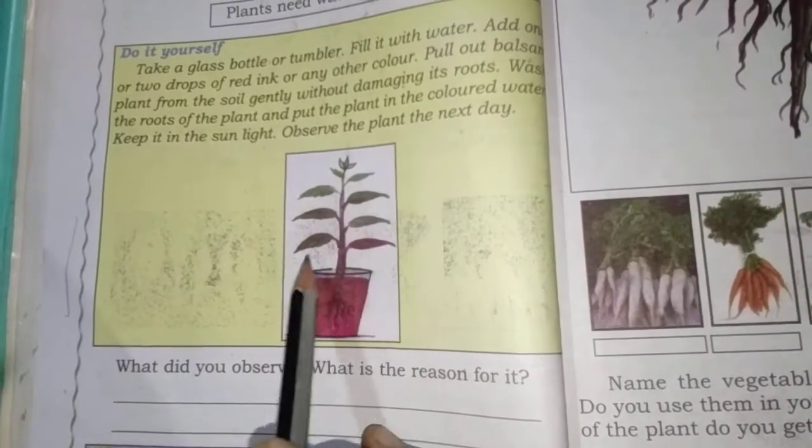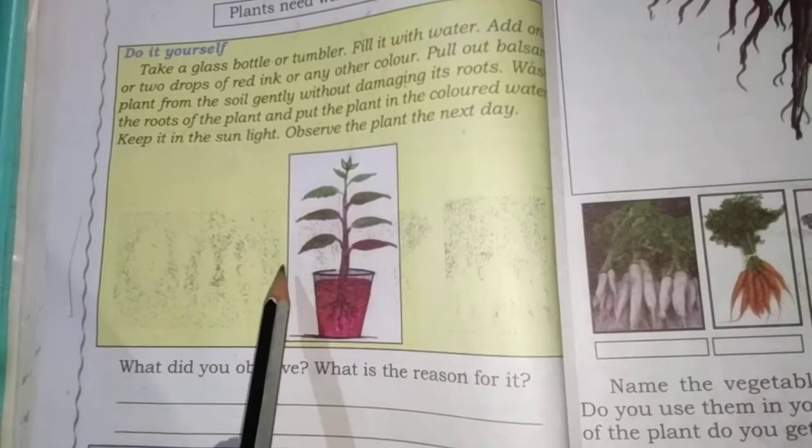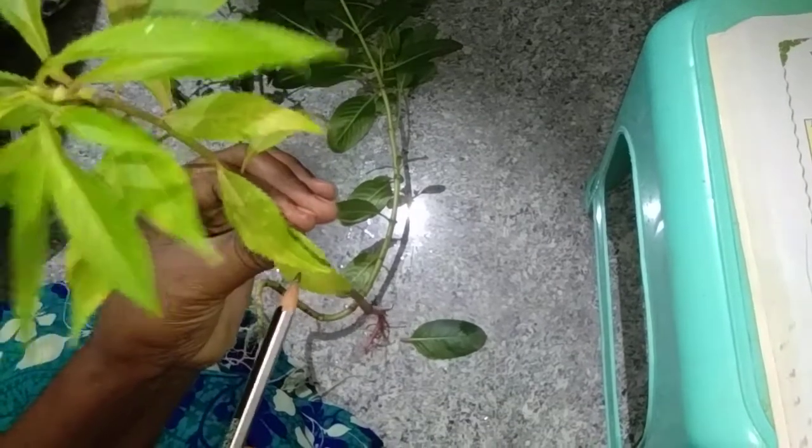Try to find the balsam plant, and this is the balsam plant. Please check the plant very clearly. You have to keep this plant in the colored water, and after some time you have to observe the roots, how they are forming. Even the leaves will become colored. You have to observe, and you should write it here.